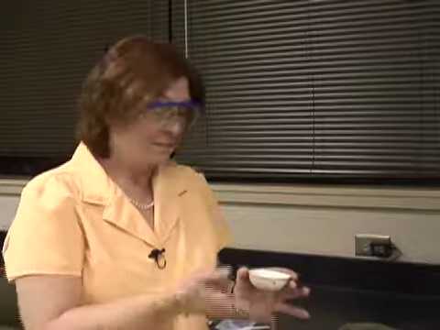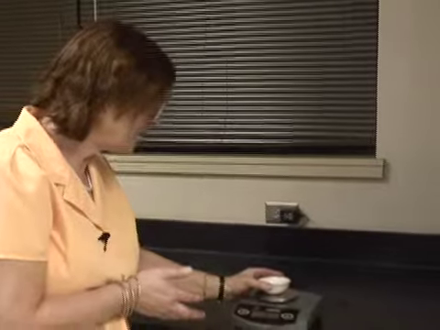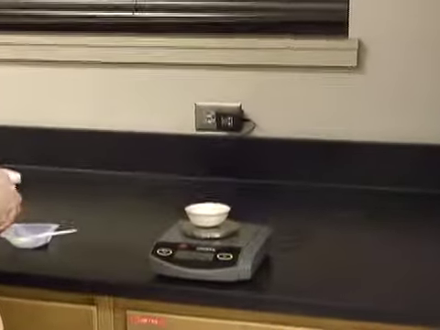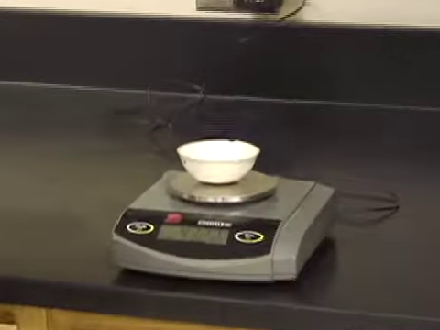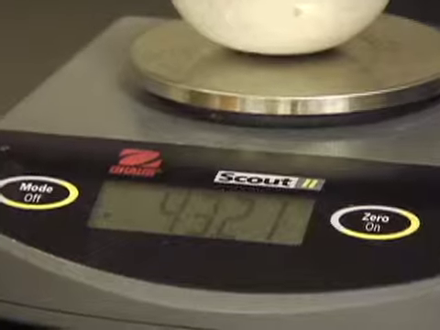Now we have let the evaporating dish cool completely. Remember, we cannot weigh anything that is at all warm. It must be completely cool. And then I'm going to put it on the balance in the middle of the pan. And it has a mass of 43.21 grams.